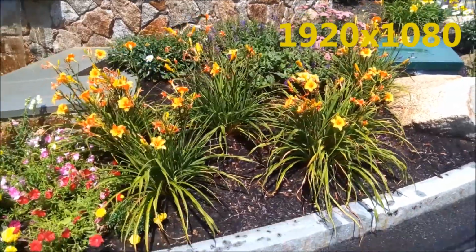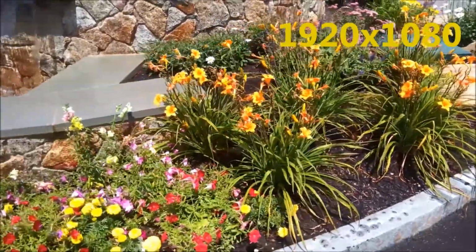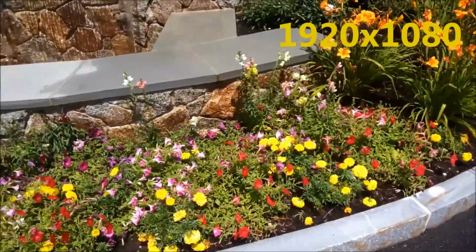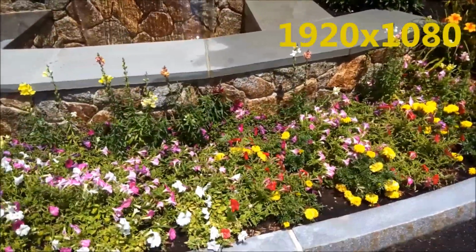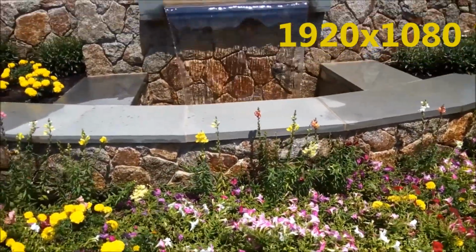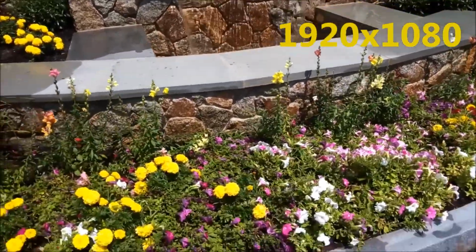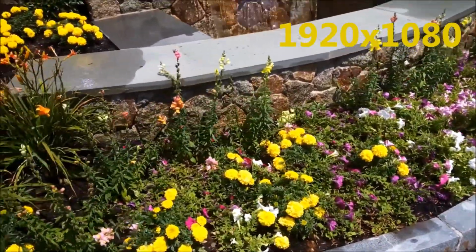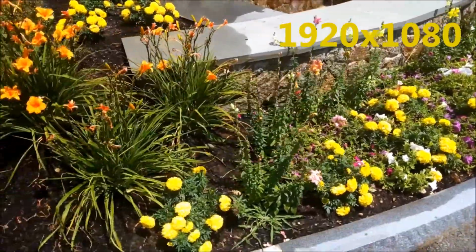Hi, so I'm going to go through a bunch of different lighting conditions and videos that I took with my BLU Life 8 XL. And here you see a 1080p video, and I'm going to go through several different versions of this in different resolutions. So this is a 1080p.